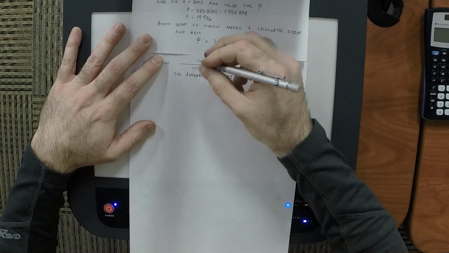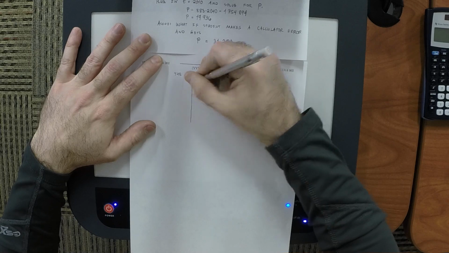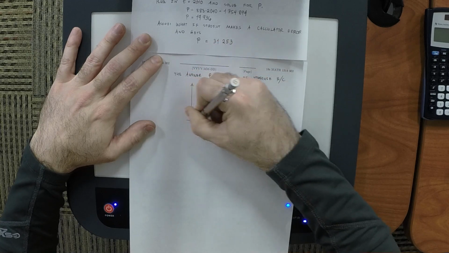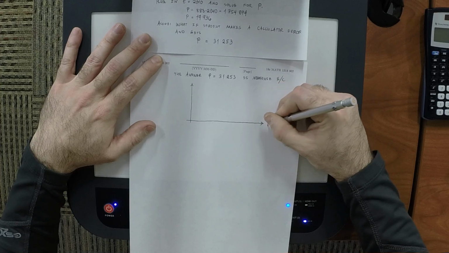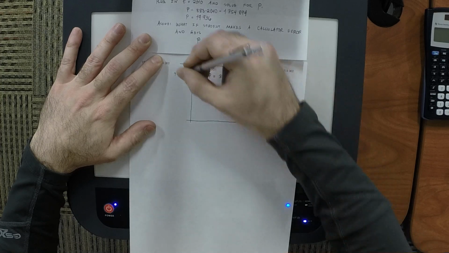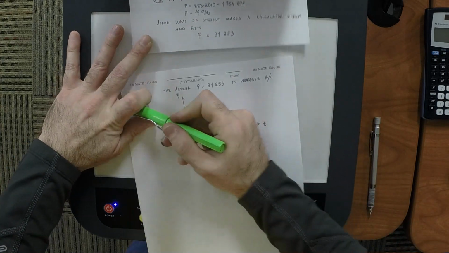Because, well, let's consider what this exercise is about. We're making a linear model. The first axis is time. The second axis is population. And we've been given 2 points.